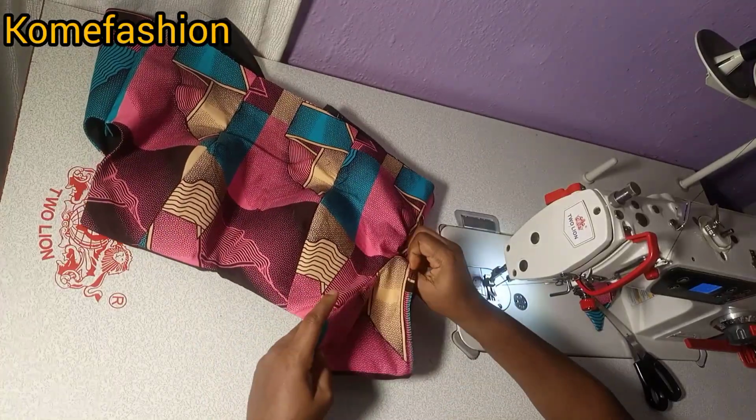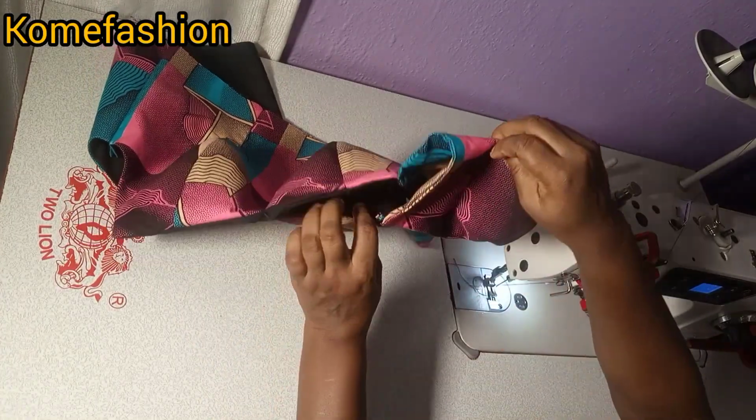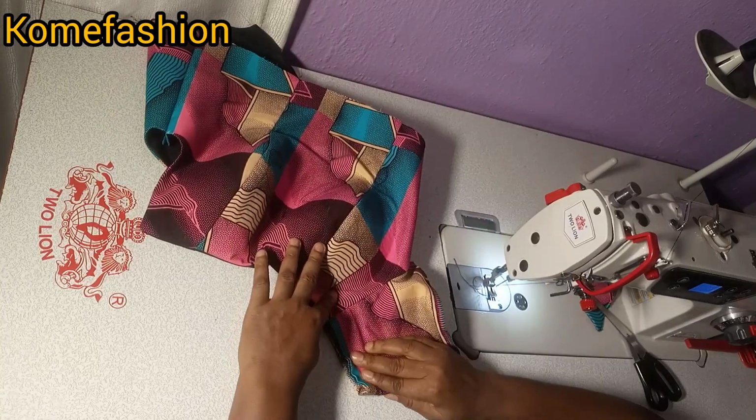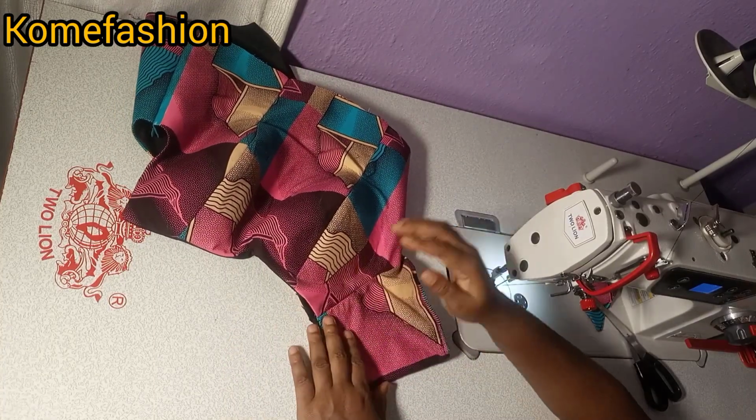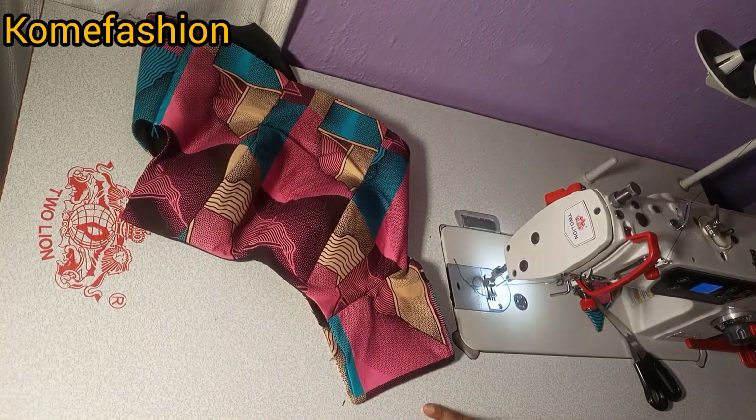Can you see? So you can see that our sleeve is done. I'll go ahead and repeat the same thing for the other side.